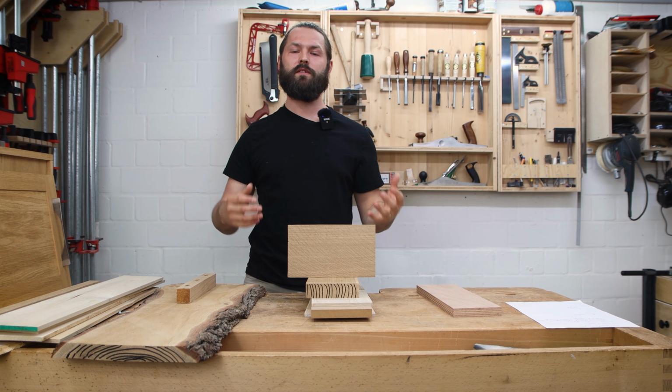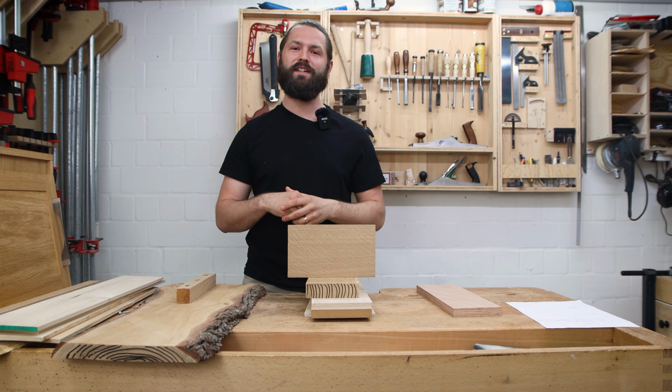Right, I hope this helps you to build better furniture that won't explode on you because of wood movement.